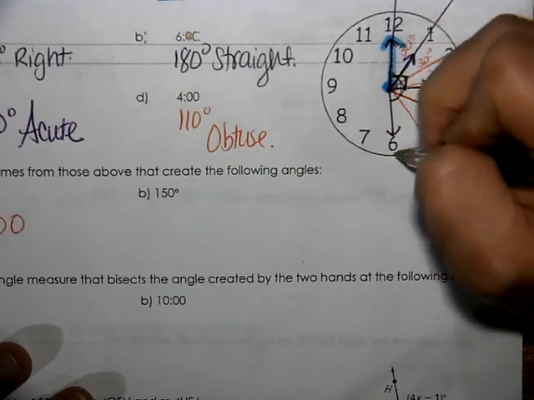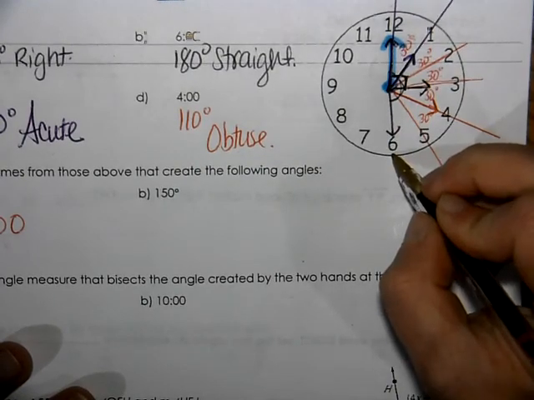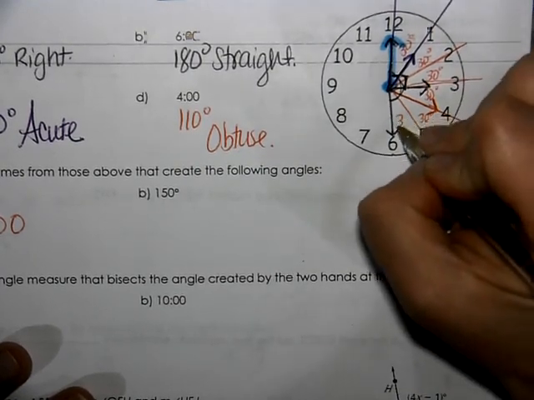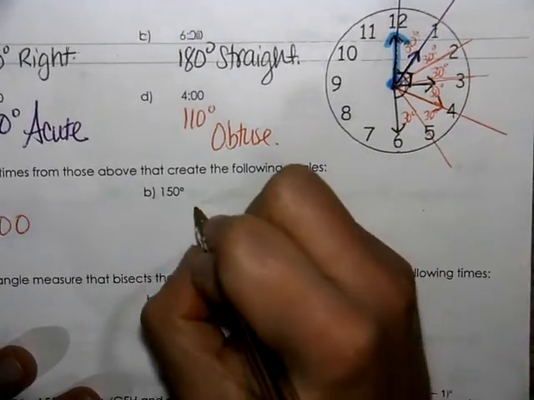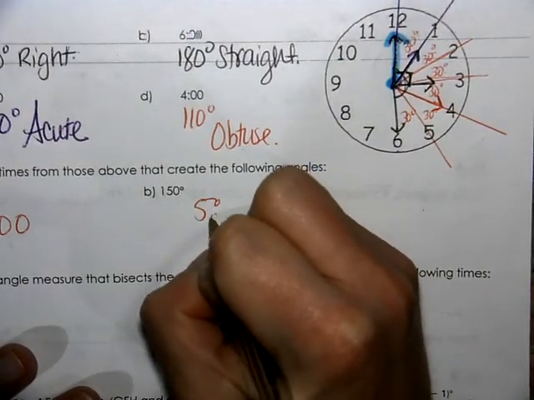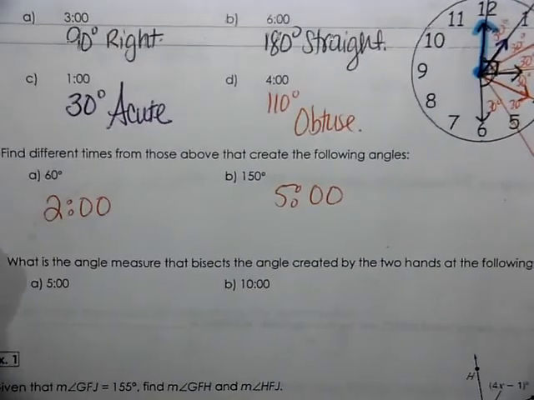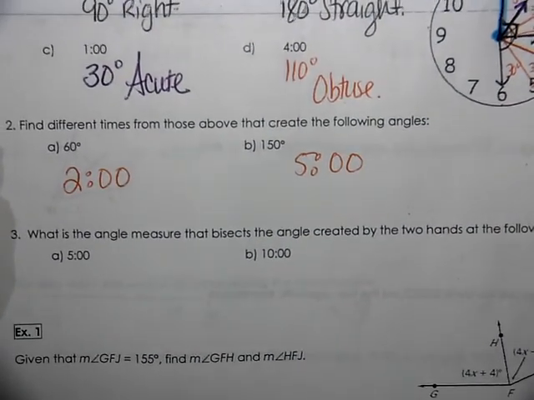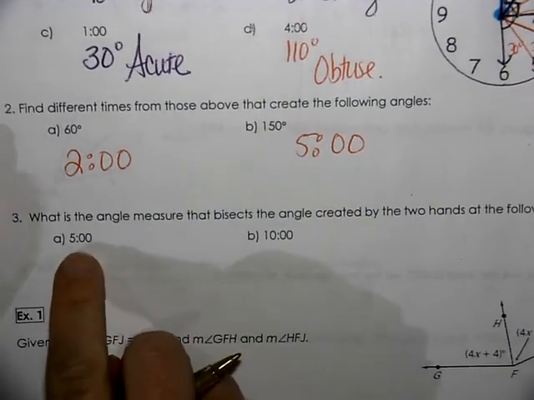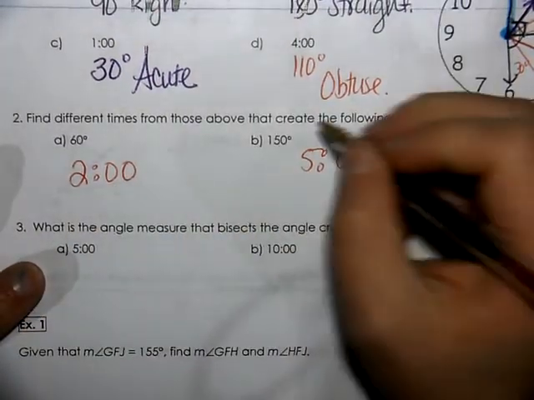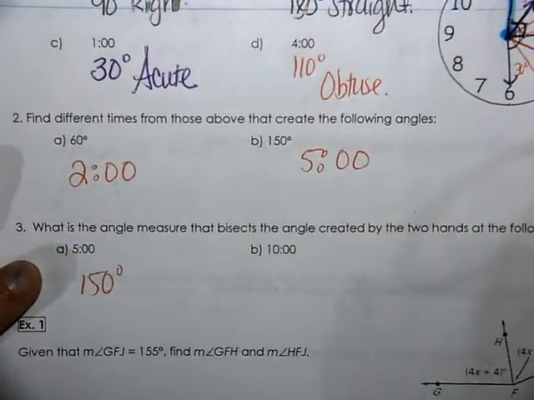150, so all the way around is 180. 180 minus 30 degrees is 150 degrees, and that is located at 5 o'clock. What angle is the measure that's 5 o'clock? So 5 o'clock, once again, is 150 degrees.